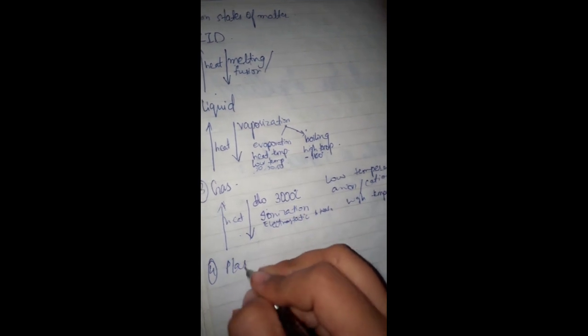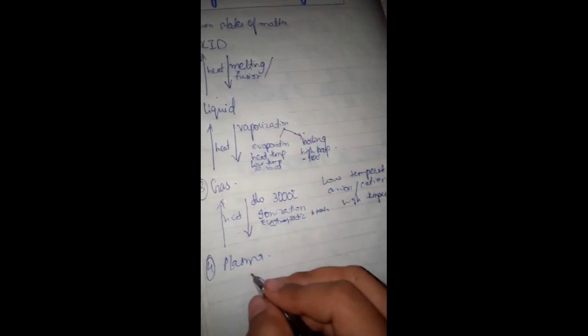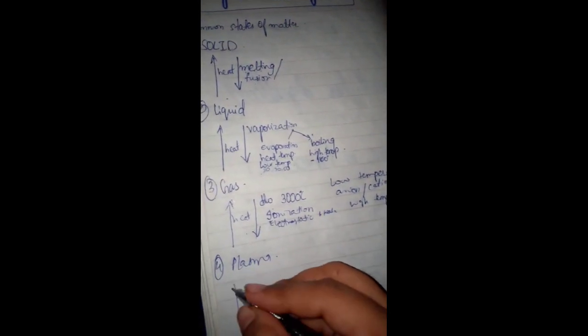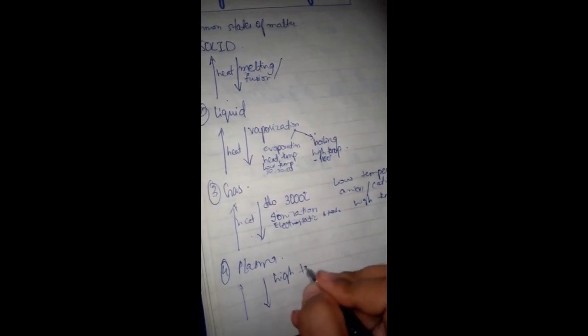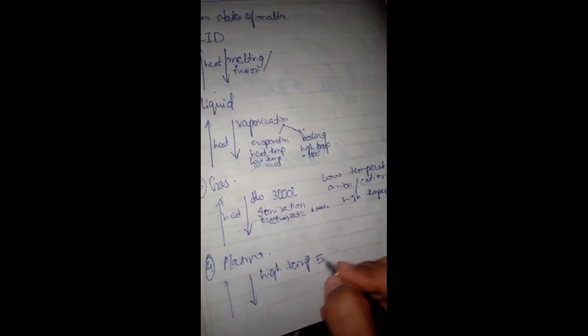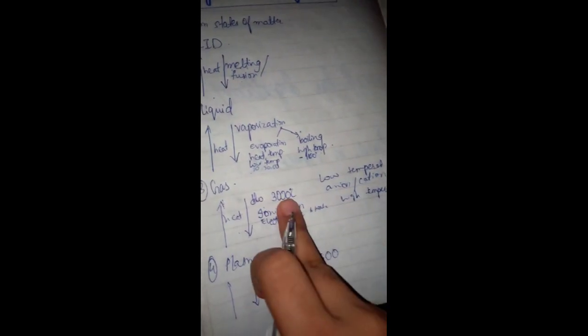But what if you provide them high temperature? When we provide them high temperature, that is known as plasma. So let's go to plasma. What does that need? That requires a very high temperature, like very high temperature. That could even vary, but here it's about 3000 Celsius.